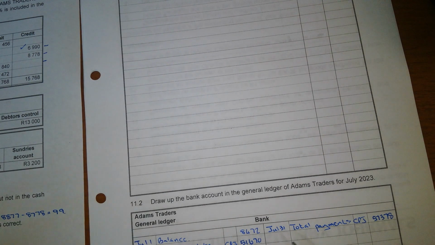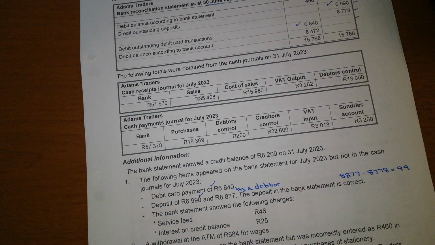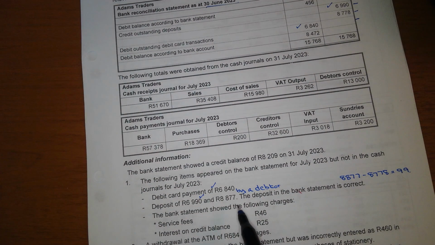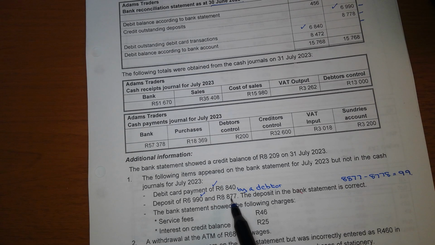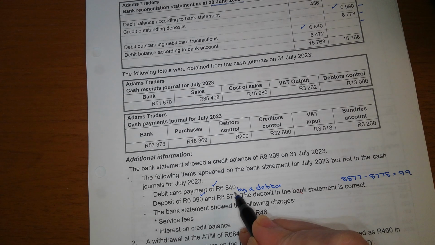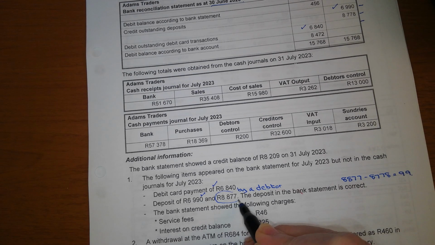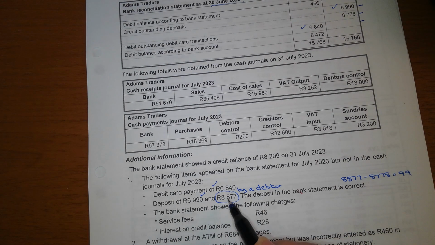Now what's very important here is that if they tell you in a bank statement that you made a mistake with the deposit, it is very important that you know what this 8877 was for. Because if I recorded the incorrect amount in my cash payments journal, I also debited this incorrect amount. Or if I debit my bank, it means that I would credit the incorrect amount. So I also have to correct it in the ledger.